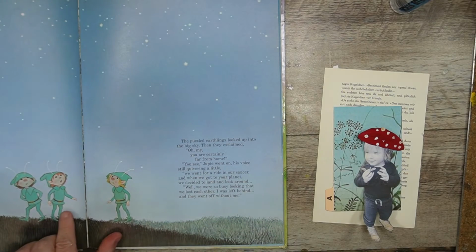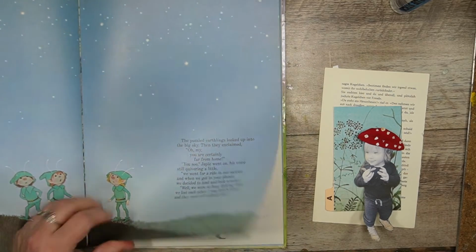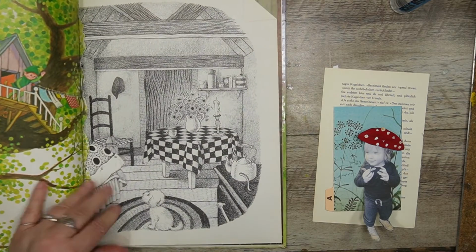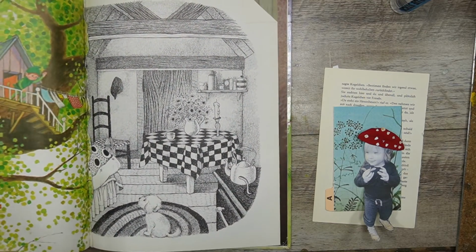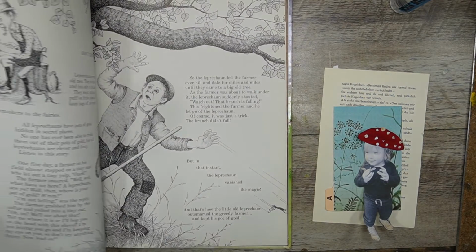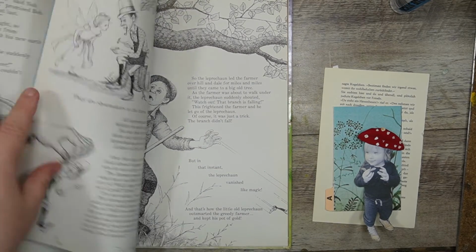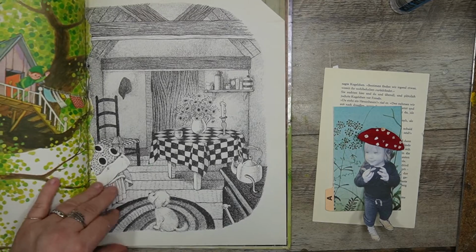One of those could be cute too. Black and white fairy. And he's in black and white, so that could be okay. She could be kind of in there fluttering around.